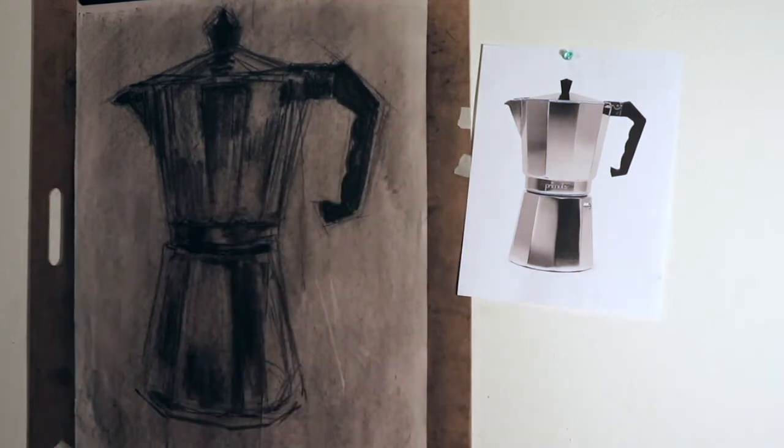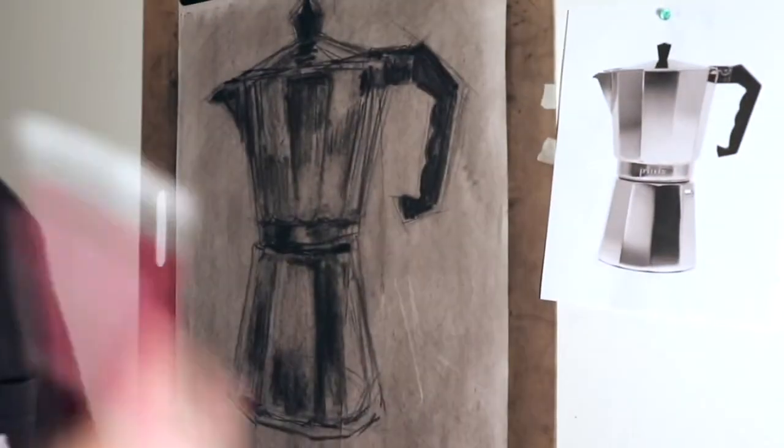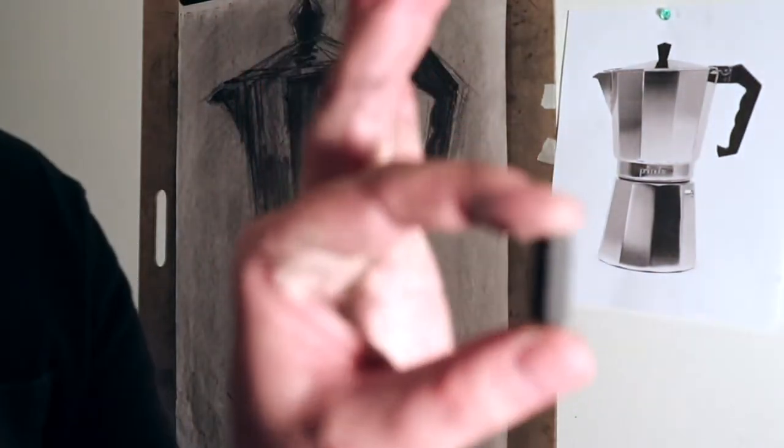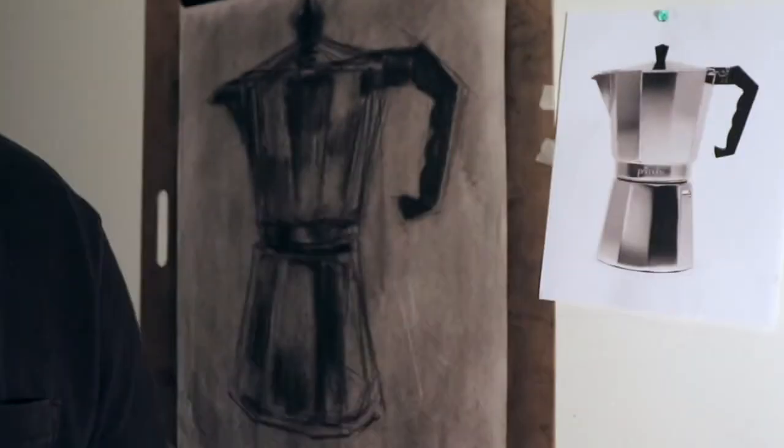All right, so with that, I'm going to work back in. And also, while I'm working with the eraser, I'm going to be working back over with the charcoal too, in some areas.